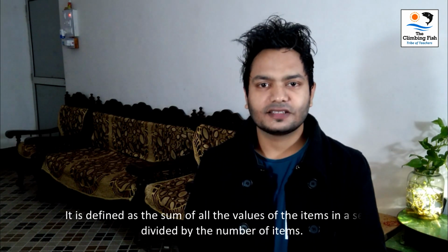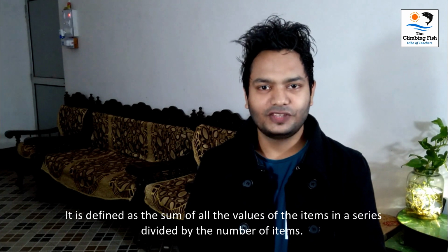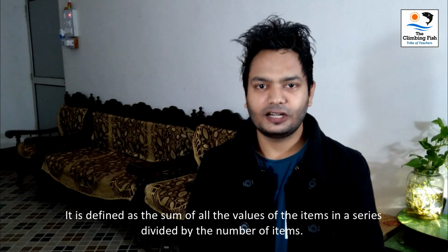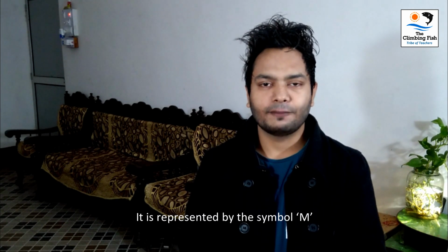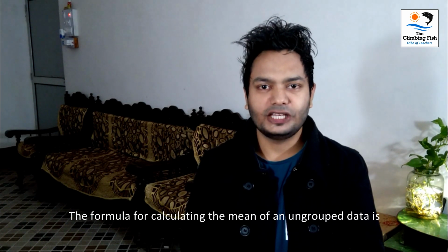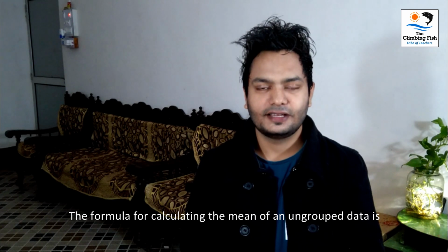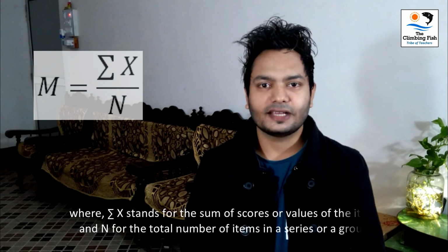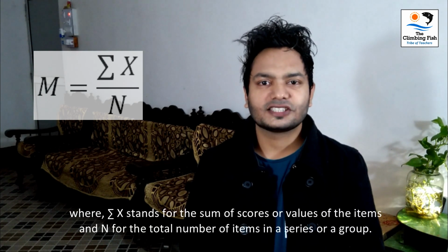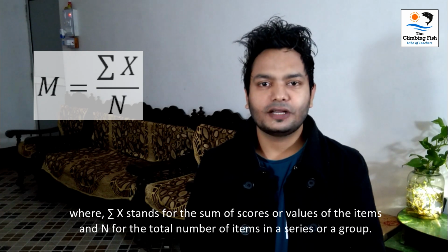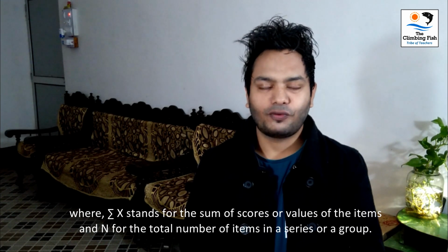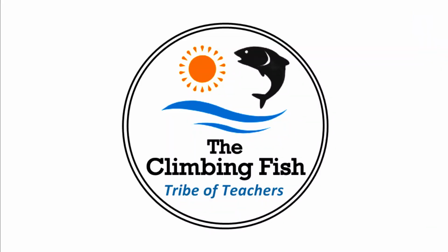It is defined as the sum of all the values of the items in a series divided by the number of items. It is represented by the symbol capital M. The formula for calculating the mean of an ungrouped data is capital M is equal to sigma x divided by capital N, where sigma x represents the sum of all the values of the items in a group and capital N represents the total of all the items in the series.